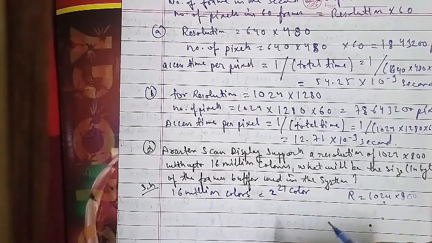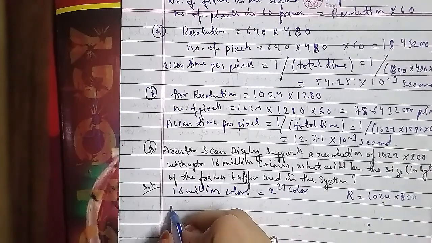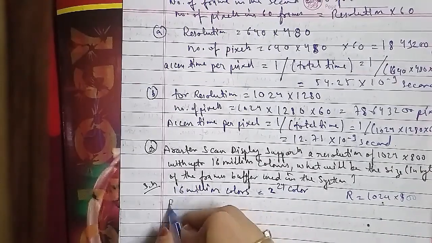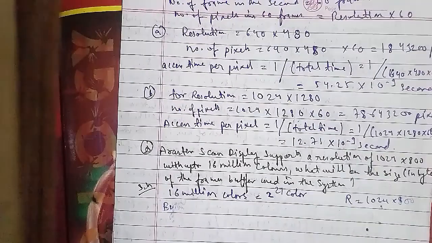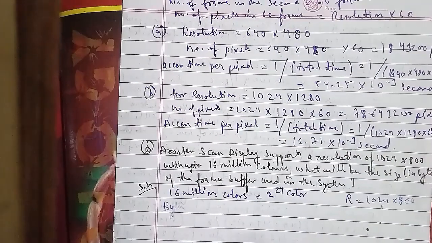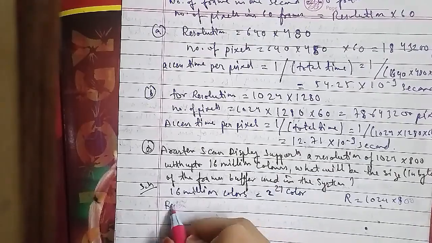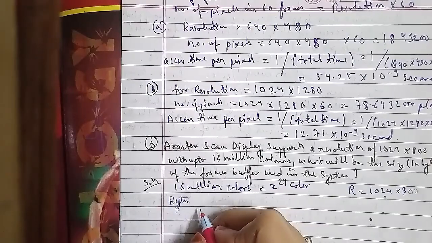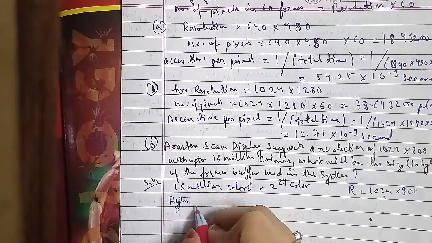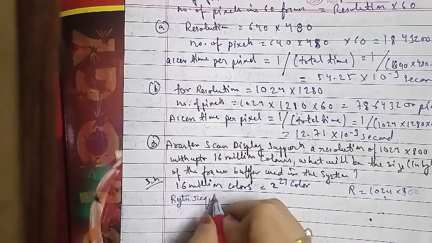Let's go ahead with another question, and that is also an important one. The question is, if you want to resize a 640 into 480 image to one that is 1024 pixels wide with the same aspect ratio, what would be the height of the resized image? So that is what we have to find. Let's go ahead with the question here.